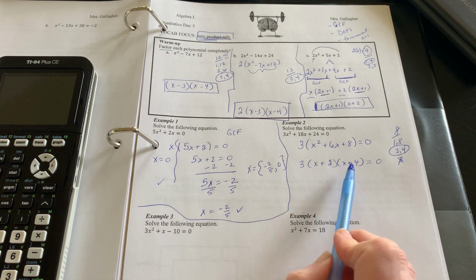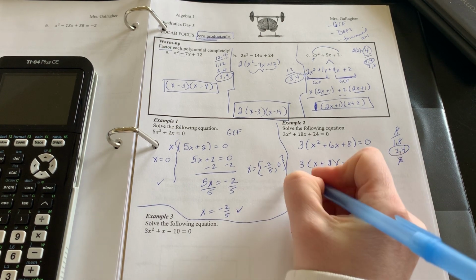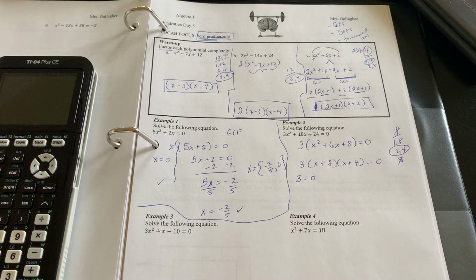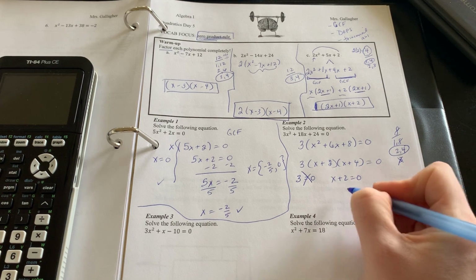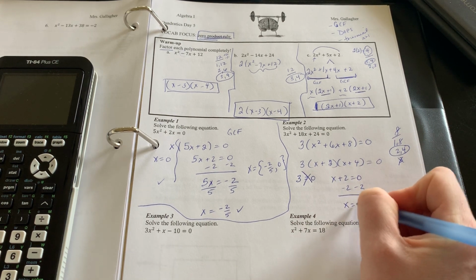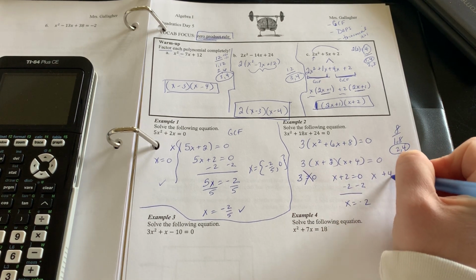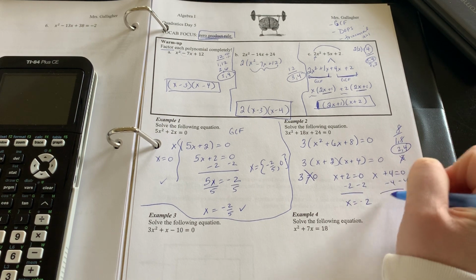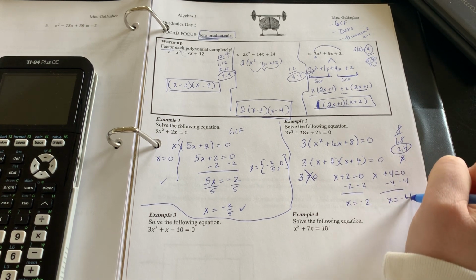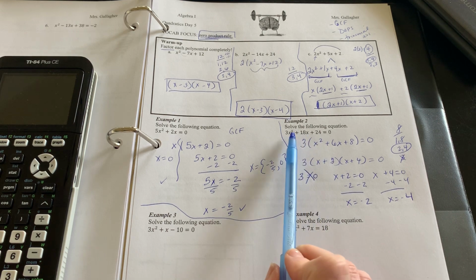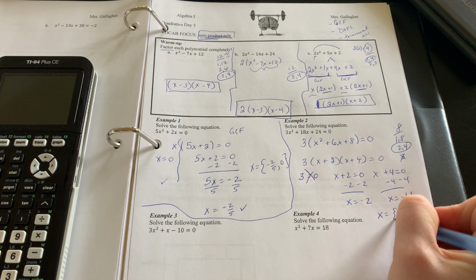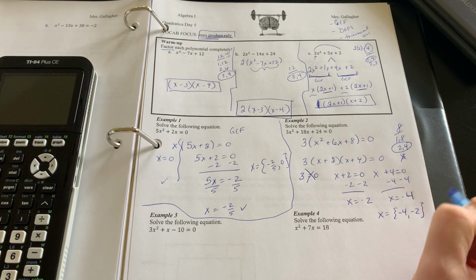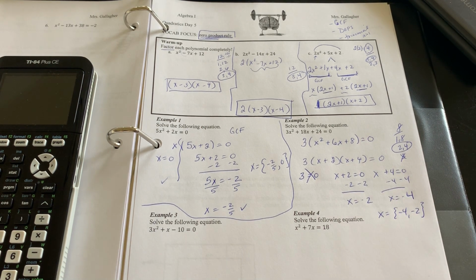So I actually have 3 factors that equal 0. When can I make 3 equal to 0? Never. When can I make x plus 2 equal to 0? When x is negative 2. When can I make x plus 4 equal to 0? When x is negative 4. So there are 2 ways that I could plug a number in for x that make this original equation true. That's when x equals negative 4 and negative 2. It's okay if you write negative 2 first, then negative 4. I'm just going in order from least to greatest.